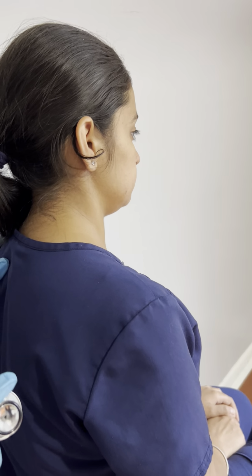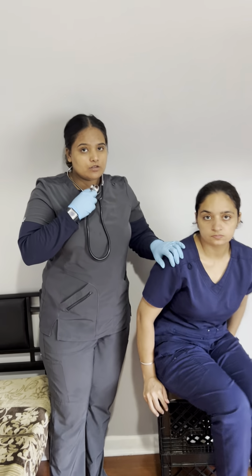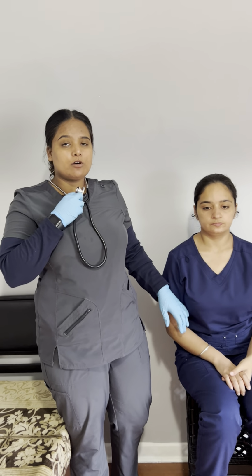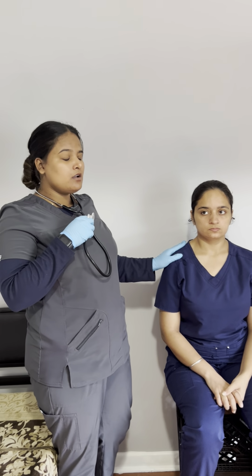Okay. So now I didn't hear any abnormal, murmur or adventitious sound. So her lung is normal, with full contraction and expansion. So her anterior to posterior transverse diameter is 1:2. After that, I'm gonna do the cardiac assessment.